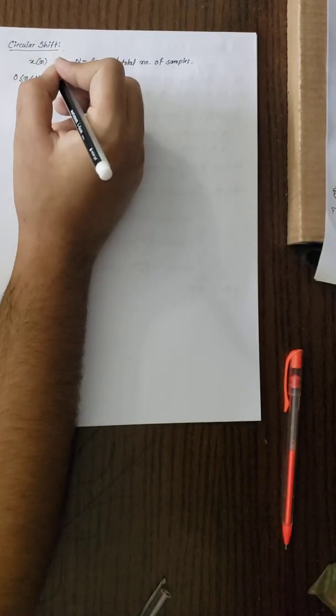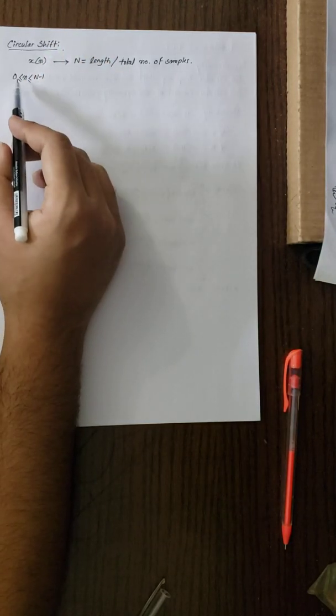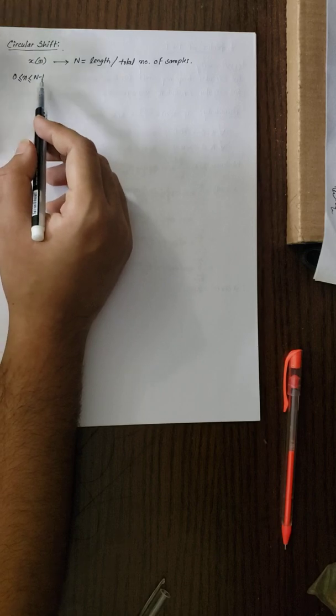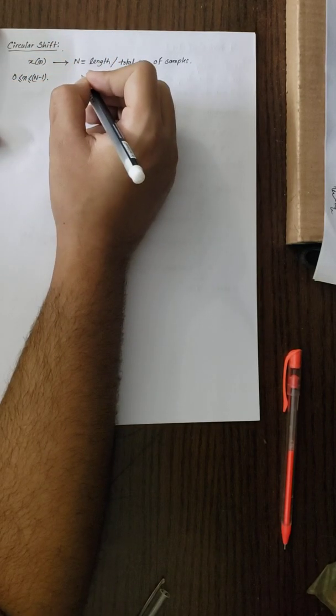As we have shown earlier, we must limit our range of vision from 0 to N minus 1 in case of our discrete Fourier transform.